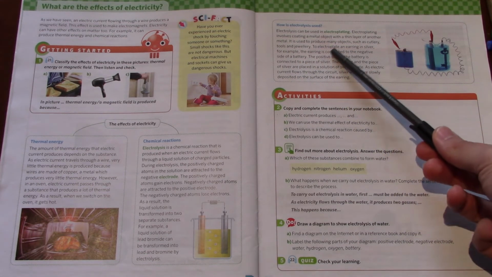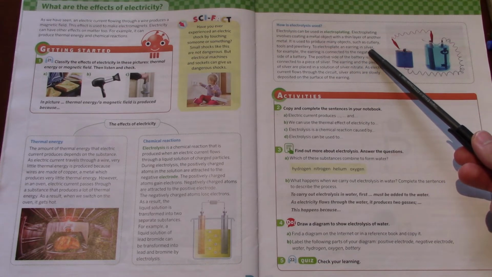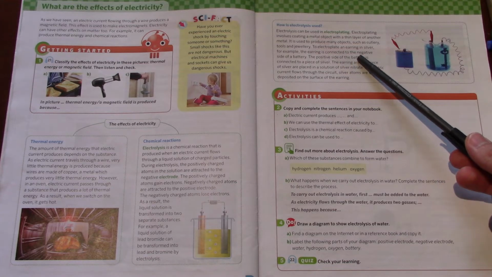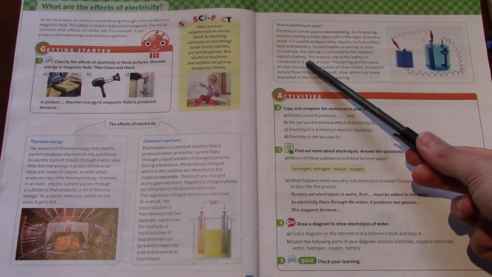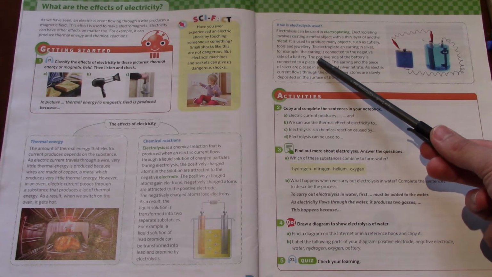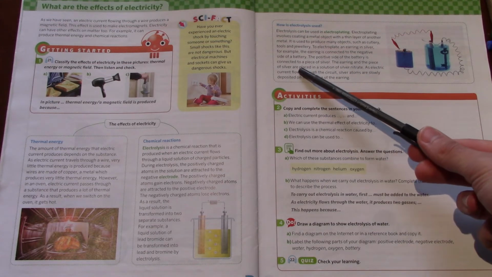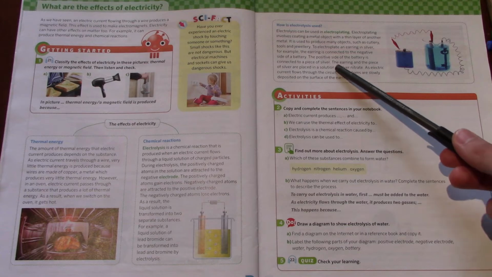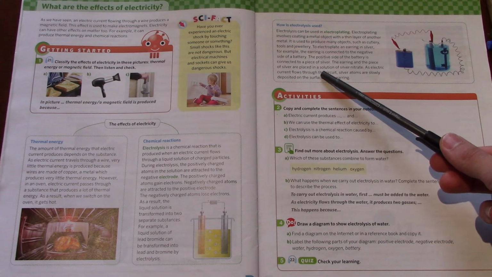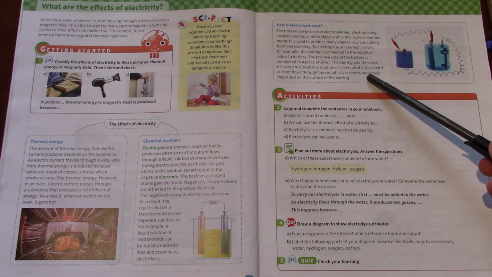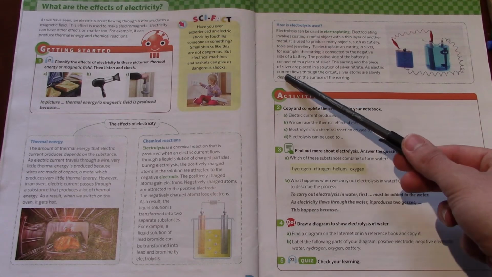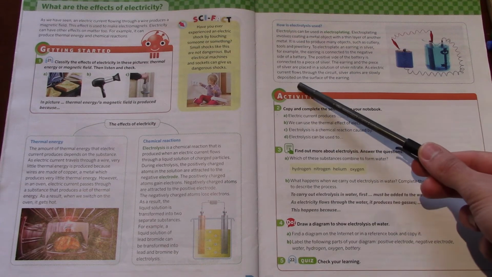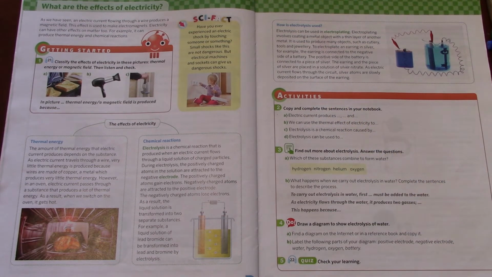To electroplate an earring in silver, for example, the earring is connected to the negative side of the battery. The positive side of the battery is connected to a piece of silver. The earring and the piece of silver are placed in a solution of silver nitrate. As electric current flows through the circuit, silver atoms are slowly deposited on the surface of the earring.